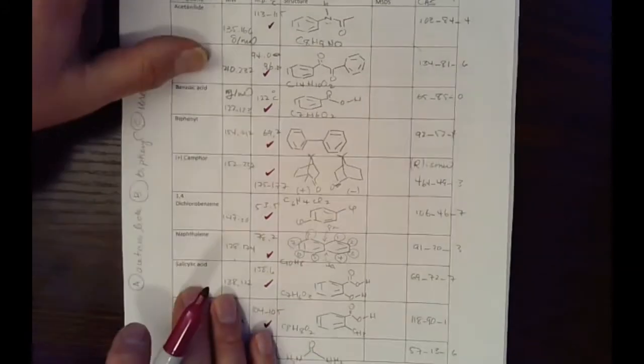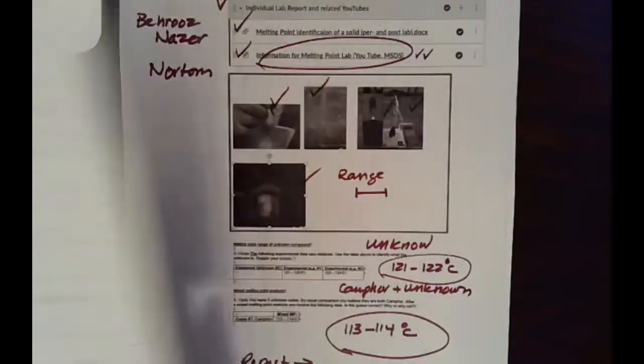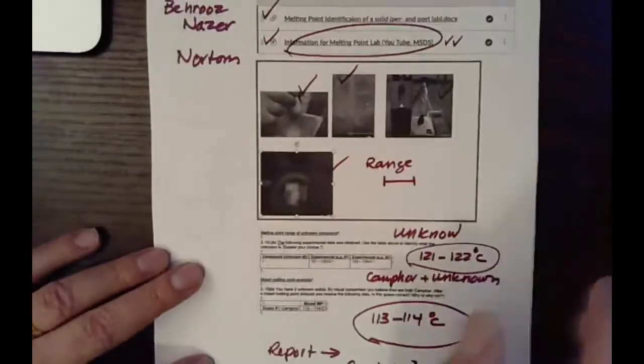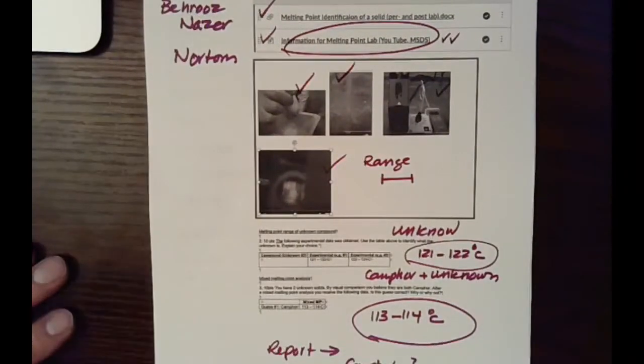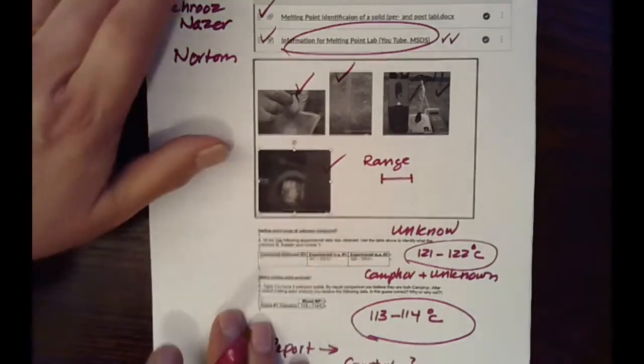So just tell me that when you're writing the report, don't worry about it. Just write the report the same as this, but report that you had the identification wrong, that your unknown is really something else. So tell me what it is.